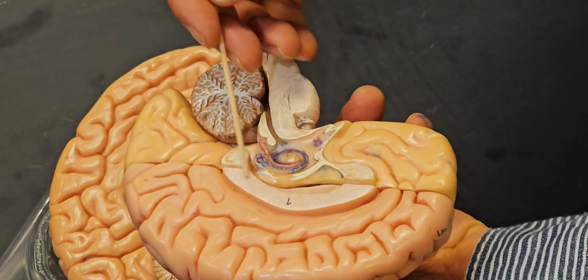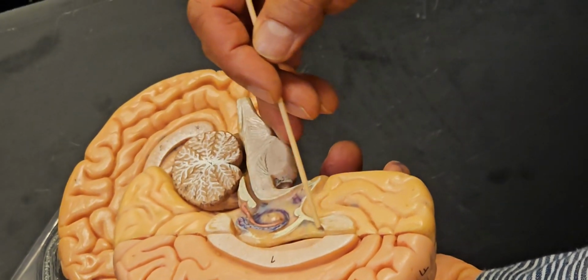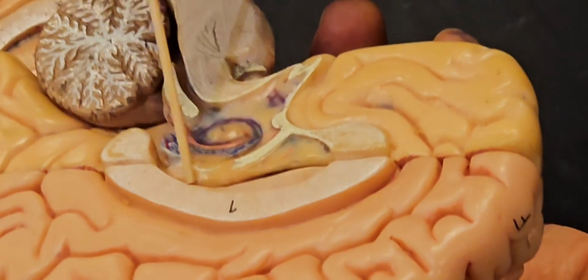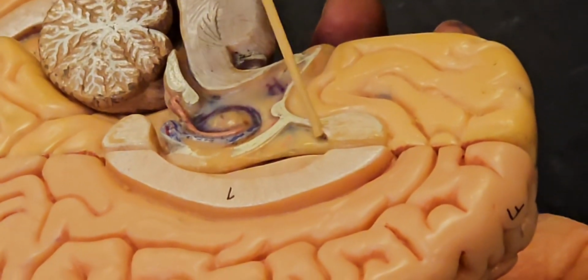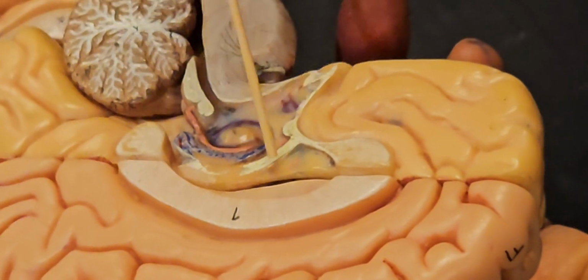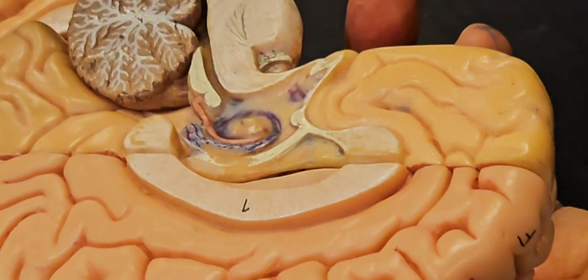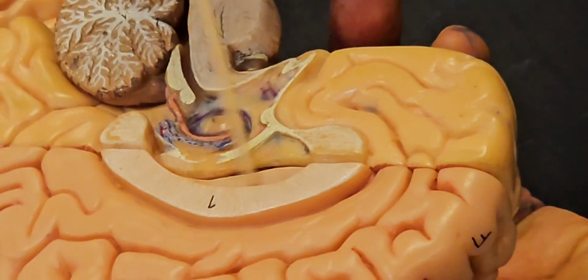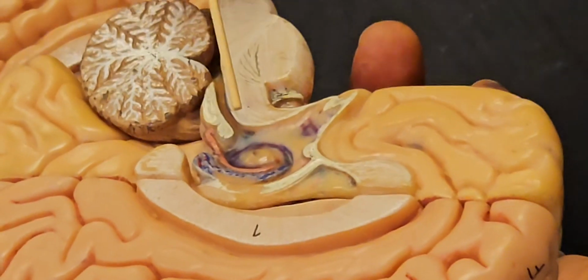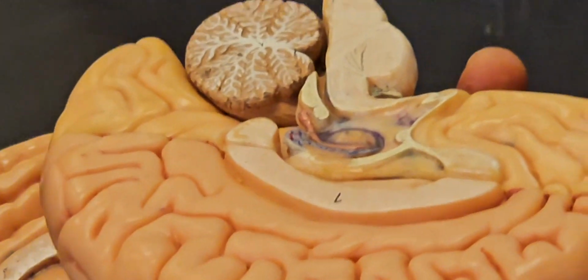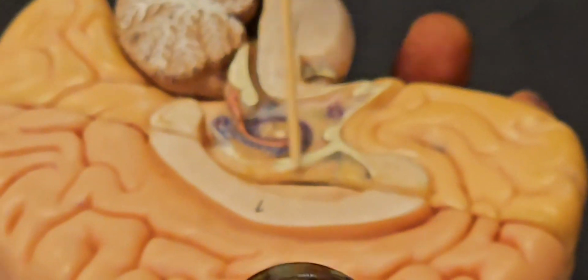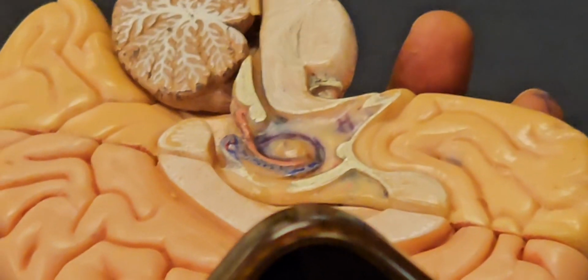And you can see here there's a space. This space is called the lateral ventricle. And they have a choroid plexus network. They release cerebrospinal fluid. Okay. Choroid plexus is found in all the ventricles: lateral ventricle, third ventricle, and fourth ventricle.